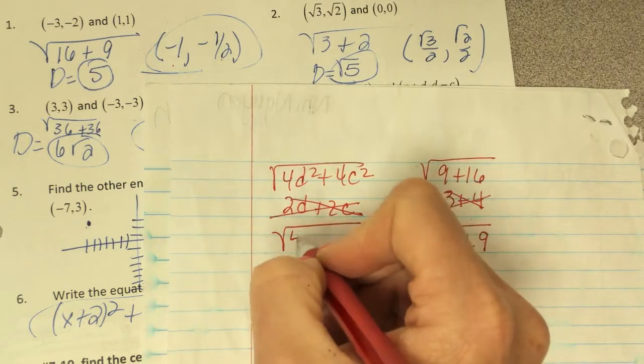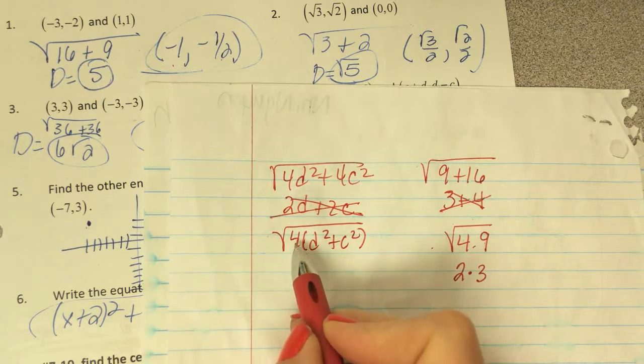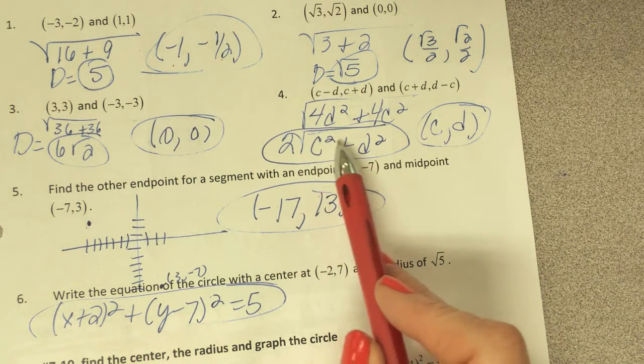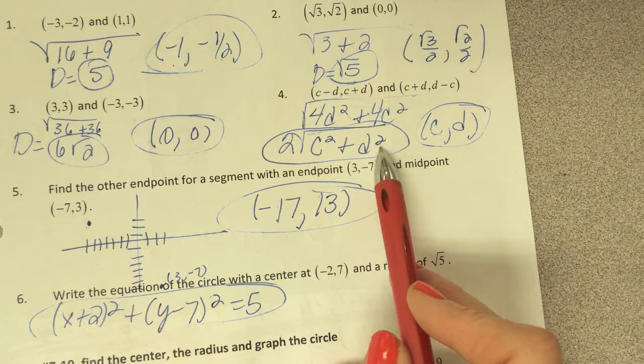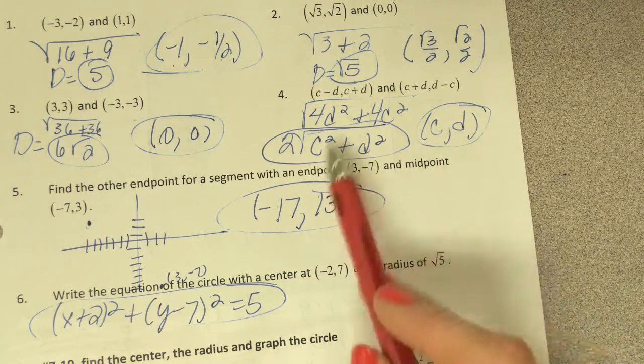But I could factor a 4 out. And now it's 4 times this, so we could take the square root of the 4. And that's how we got 2 radical c squared plus d squared for the distance. And the center is going to be at CD. Any other questions on number 4?